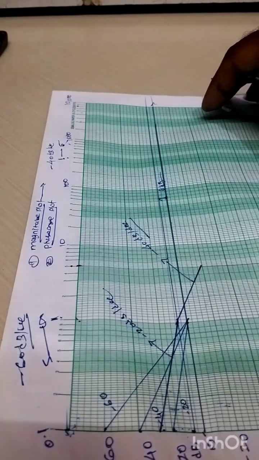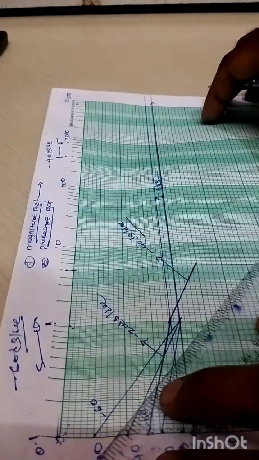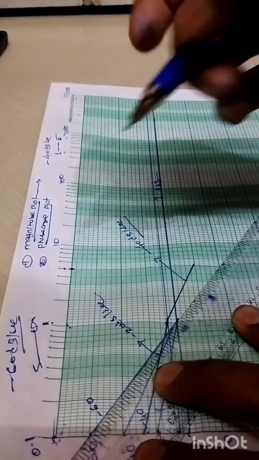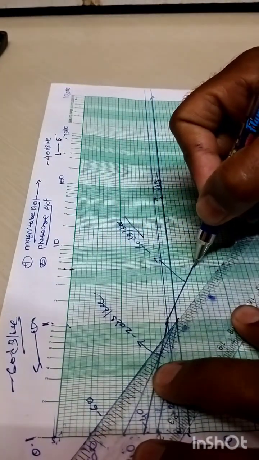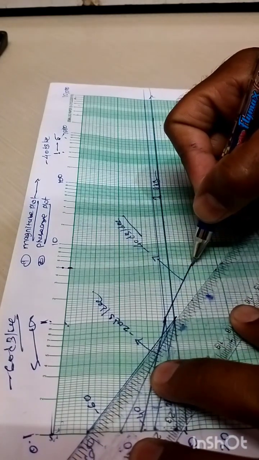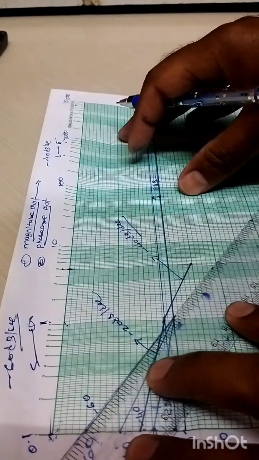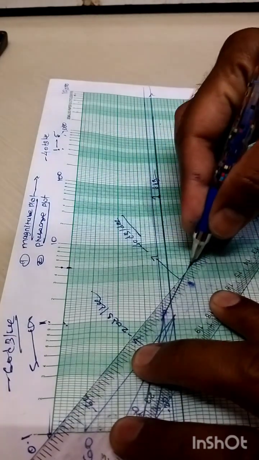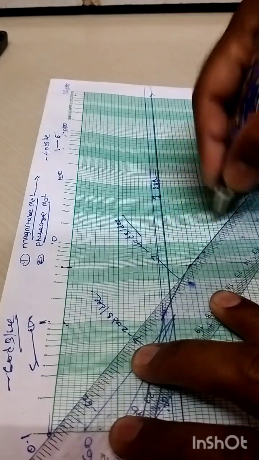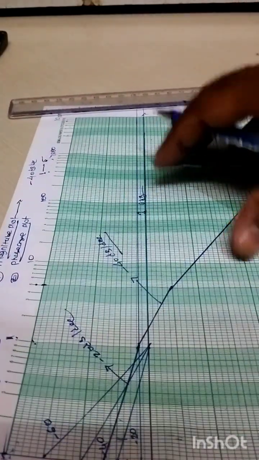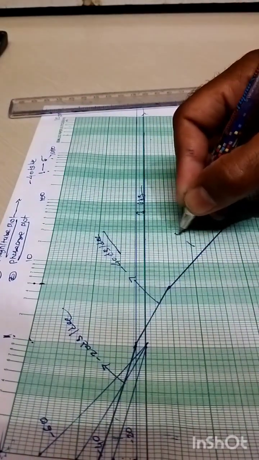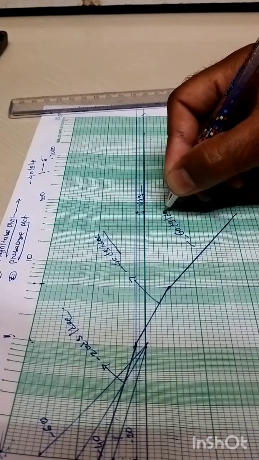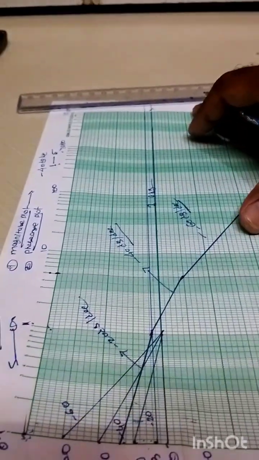So we need to draw one parallel line belonging to this minus 60 dB, which starts at this 5 radian per second, right, and ends at this infinity. So like this, ends at this infinity. So this is the line of minus 60 dB per decade, right?